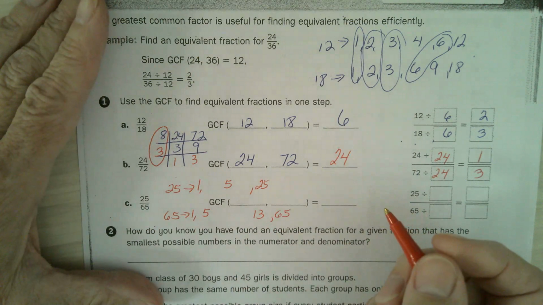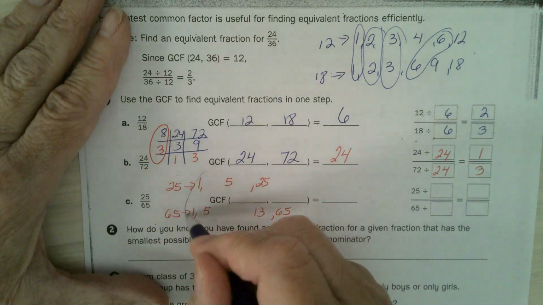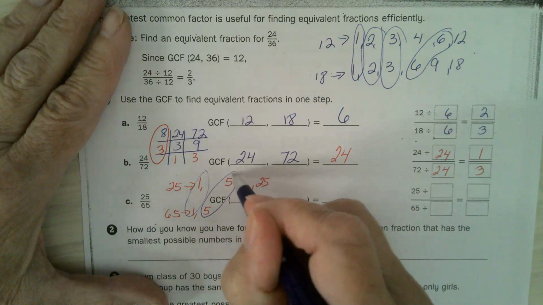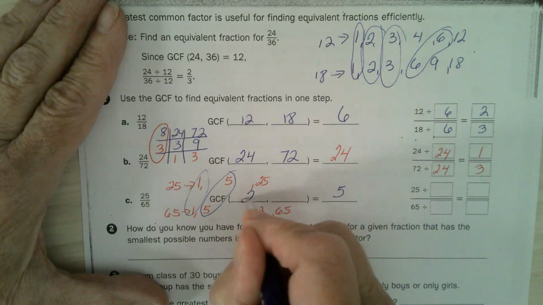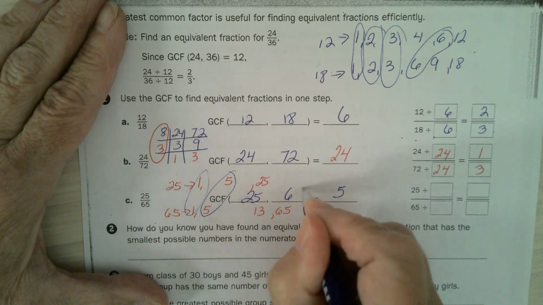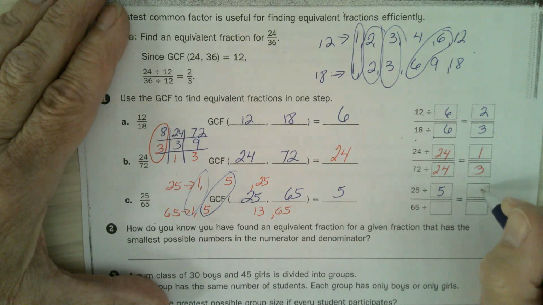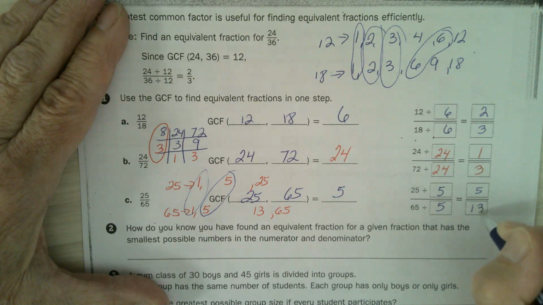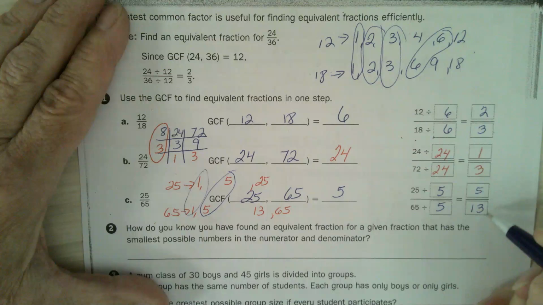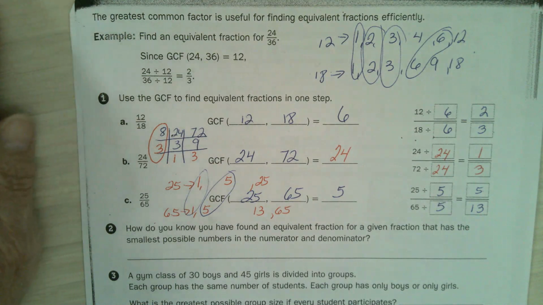Okay. So they both have a 1. And they both have a 5. So what's the greatest common factor going to be? 5. So put down 25, 65. And 25 divided by 5 is 5. 65 divided by 5 is 13. So 5/13 is the same thing as 25 over 65.